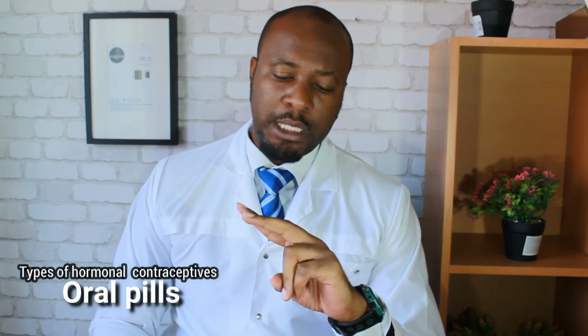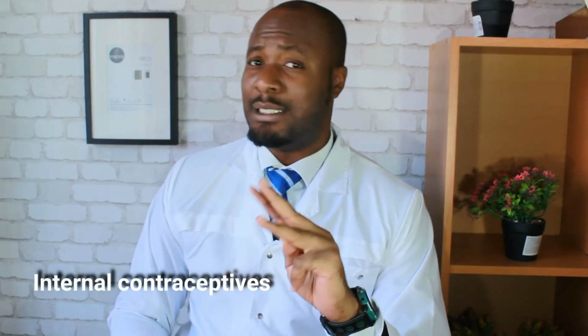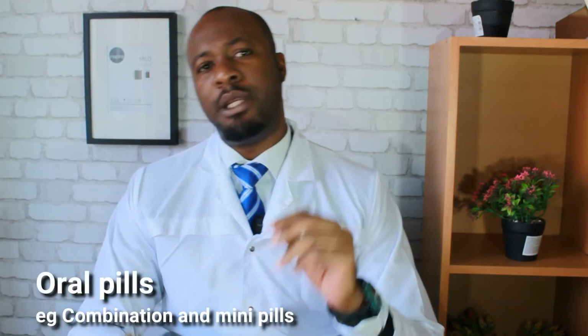That being said, there are three forms of hormonal contraceptives. You have the oral pill method, the internal contraceptives, and the transdermal contraceptives. The oral contraceptives are divided into two. You have the combination pill and the mini pill. The combination pill makes use of the two hormones, the estrogen and the progestin, that's the synthetic form of progesterone. And the mini pill makes use of one hormone, the progestin.